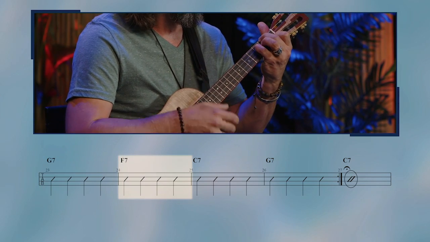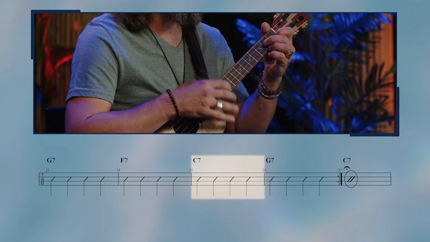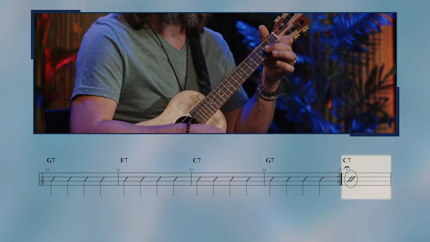F7, C7, G7, and end. Okay, let's try the complete 12-bar blues chord progression in the key of C together.